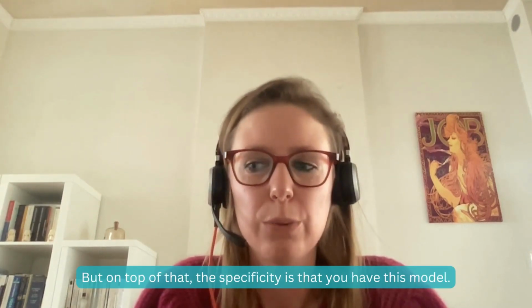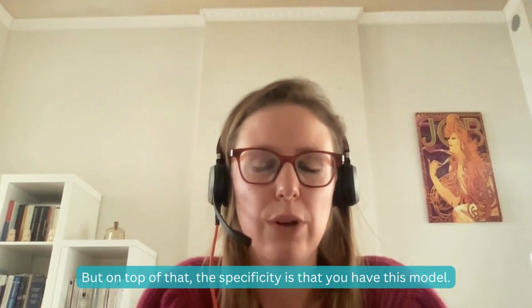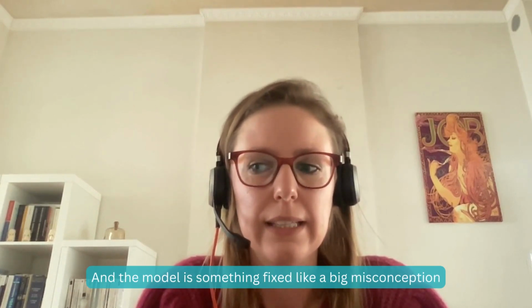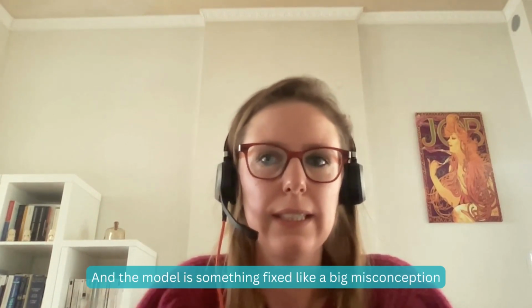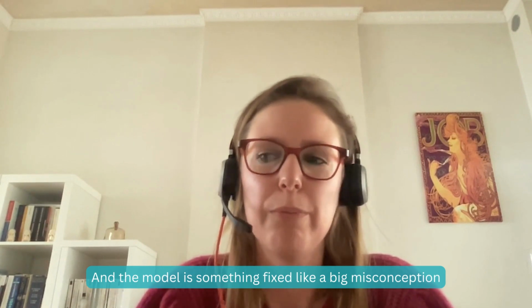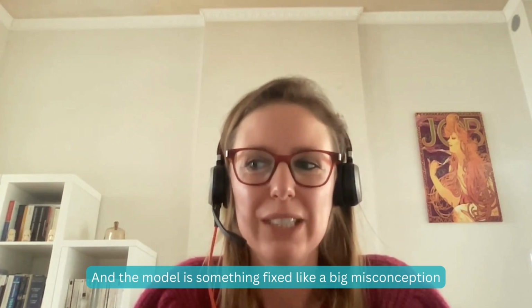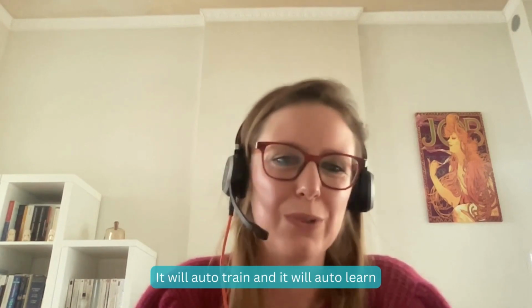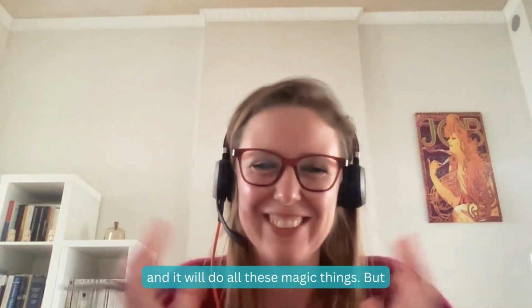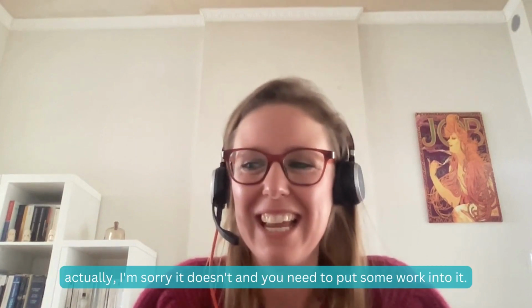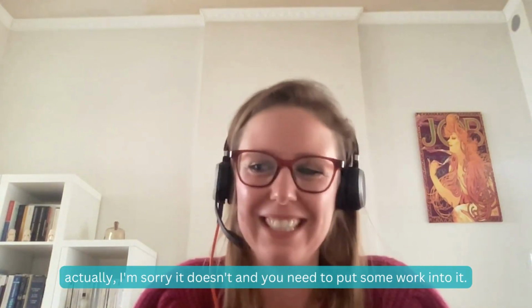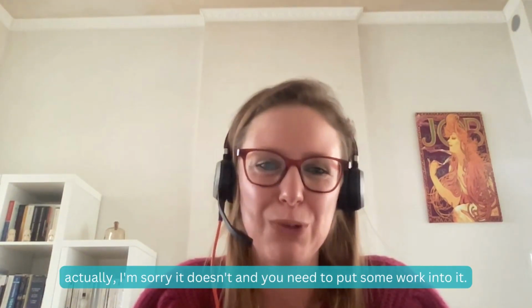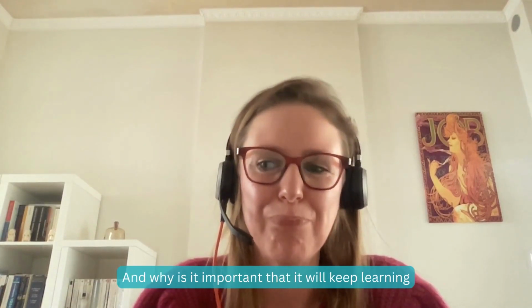But on top of that, the specificity is that you have this model. And there's a bit of a misconception, I think, that people think a model is kind of magical. It will auto-train and it will auto-learn and it will do all these magic things. But actually, I'm sorry, it doesn't. And you need to put some work into it.